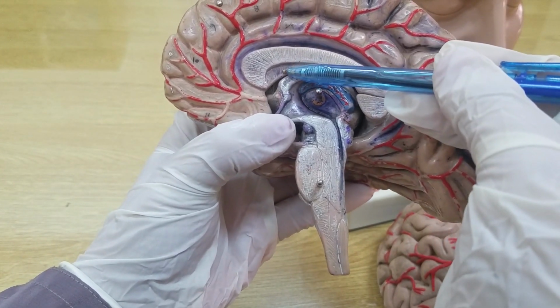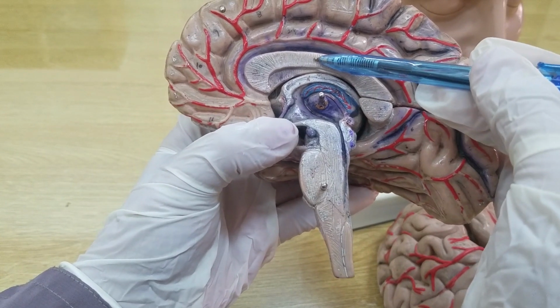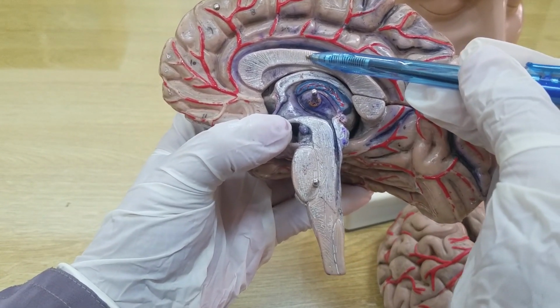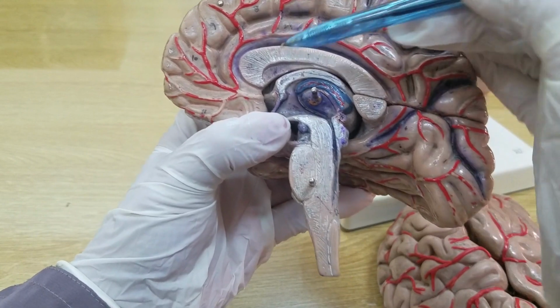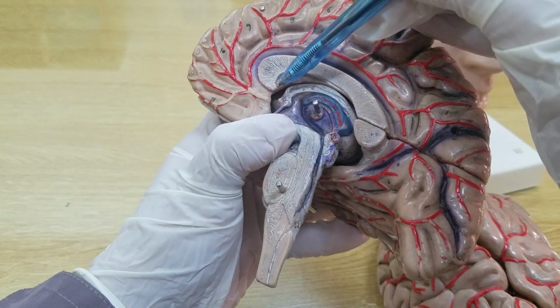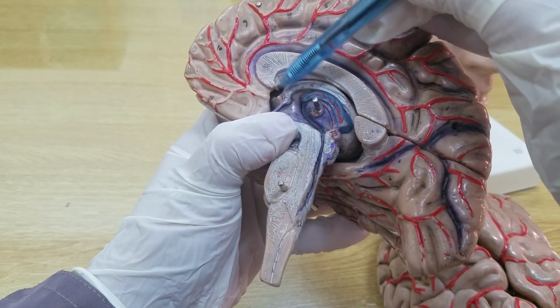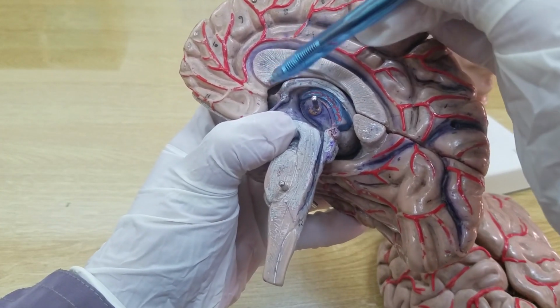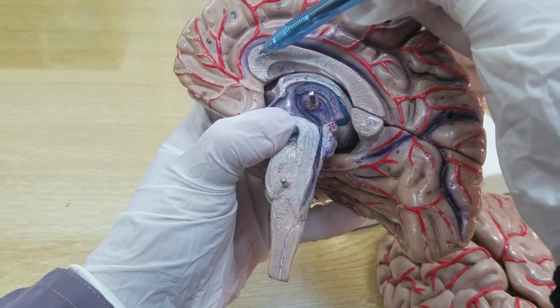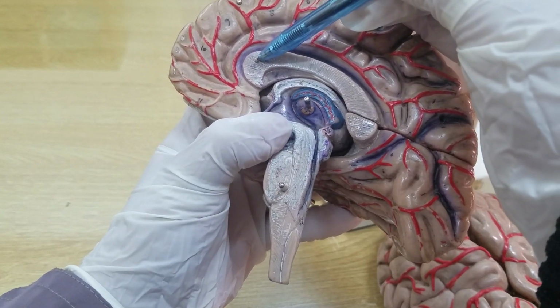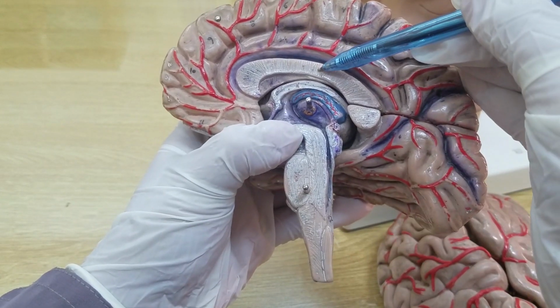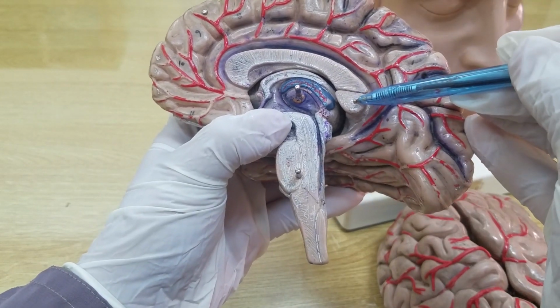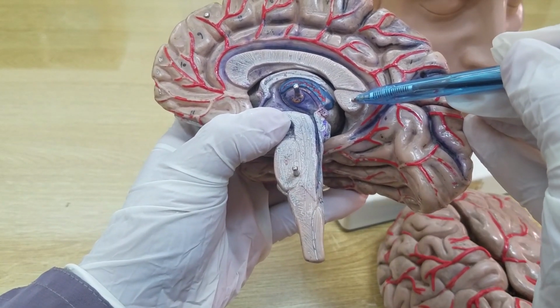Above the septum pellucidum is the corpus callosum. The corpus callosum has four parts. The first part, the rostrum, is not present in this model. Then there is the genu of the corpus callosum, the body of the corpus callosum, and the splenium of the corpus callosum.